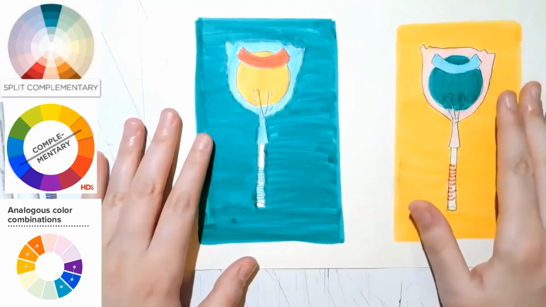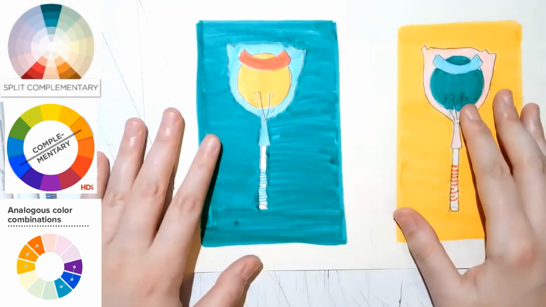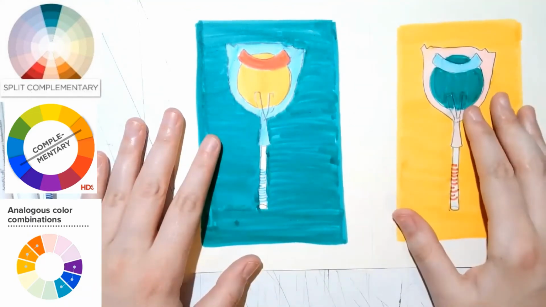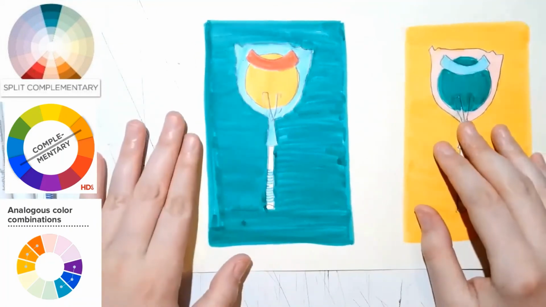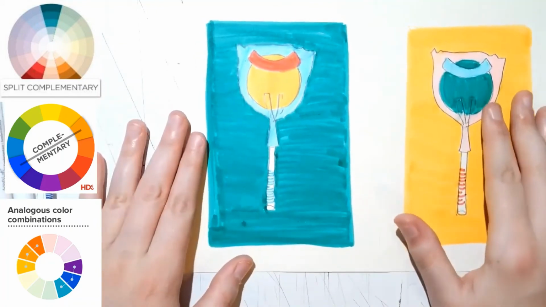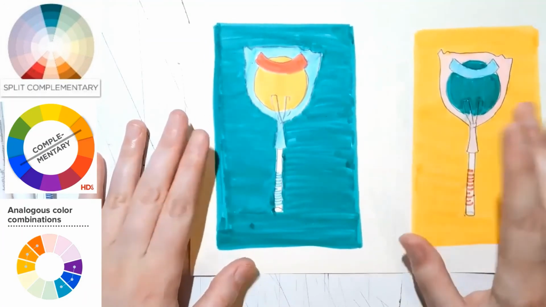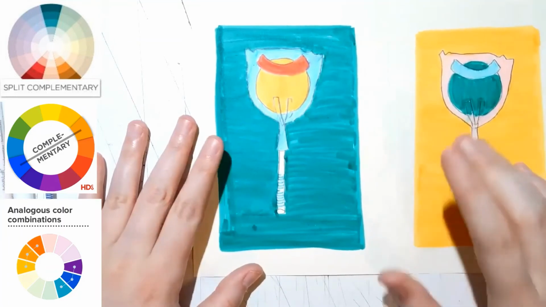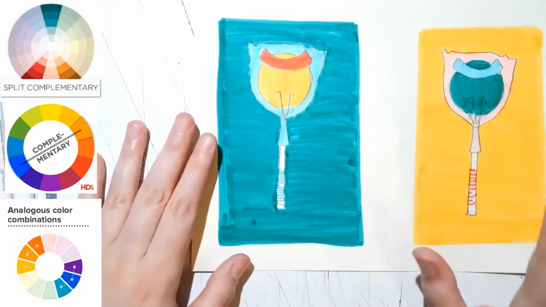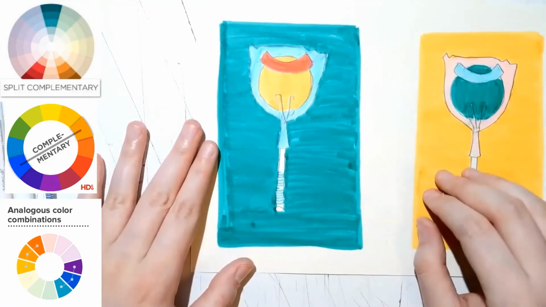Another color scheme that you can use in your project is complementary colors, which are opposite each other on the color wheel. Analogous colors, I should say, which are colors that are close to each other on the color wheel, 3 or 4 that are really close to each other.